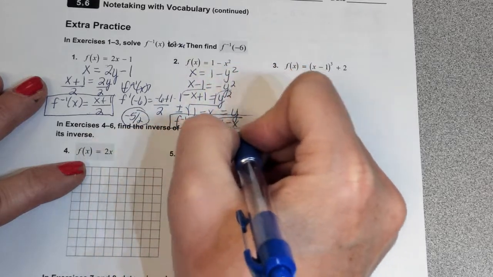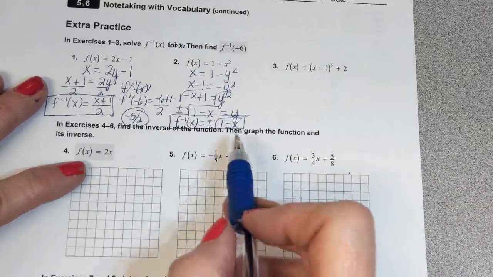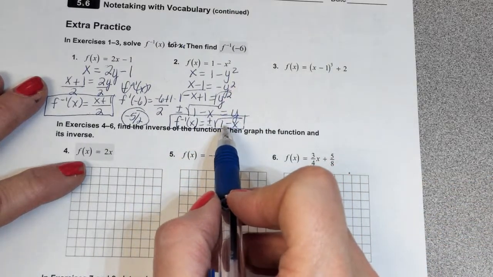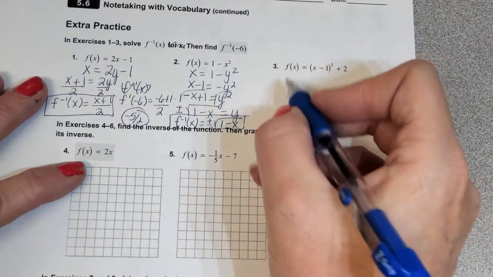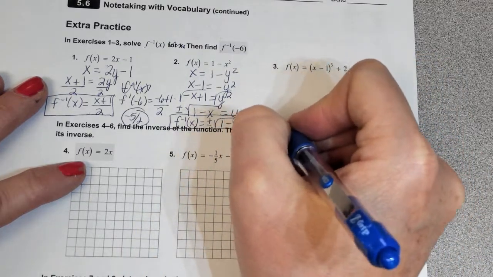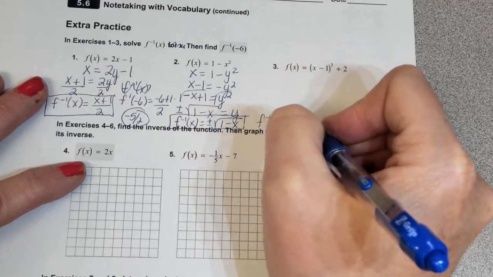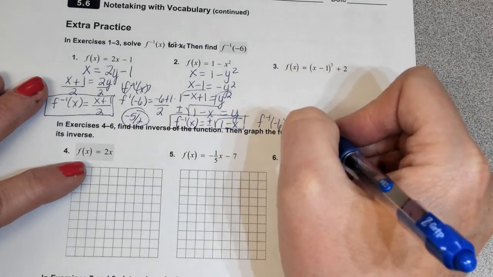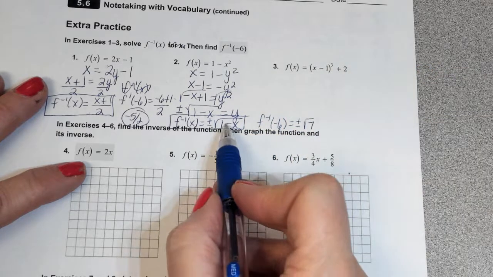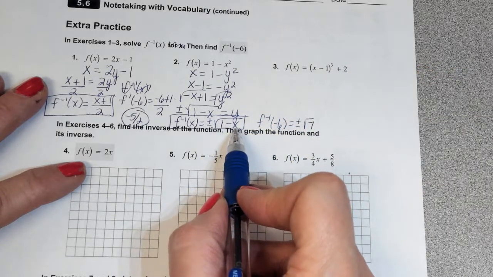So there's our inverse function. What about if we plug in -6? Well, we would have 1 minus -6. And so what's that going to give us? Plus or minus what? Radical 7, right? Because it's 1 minus -6.